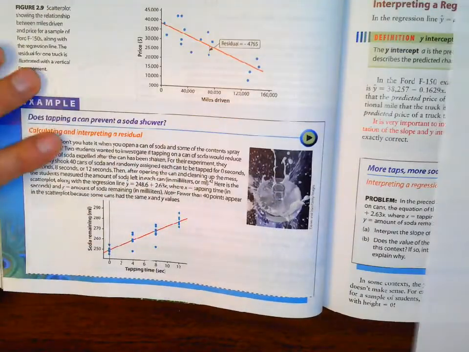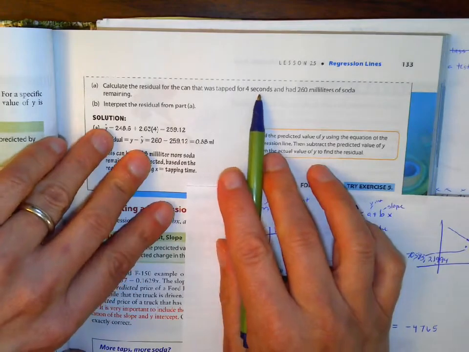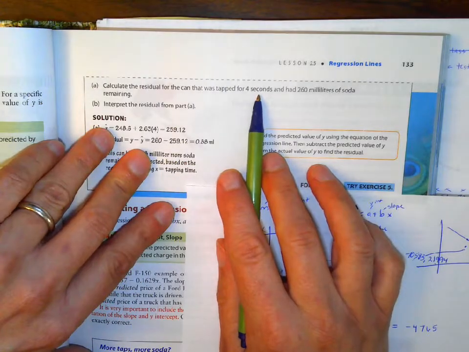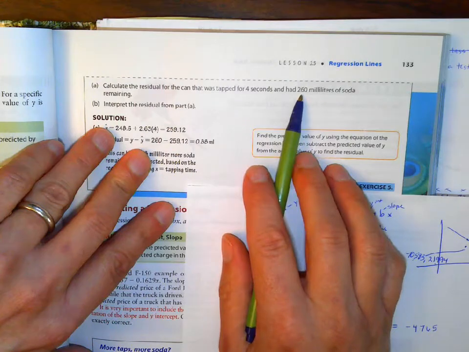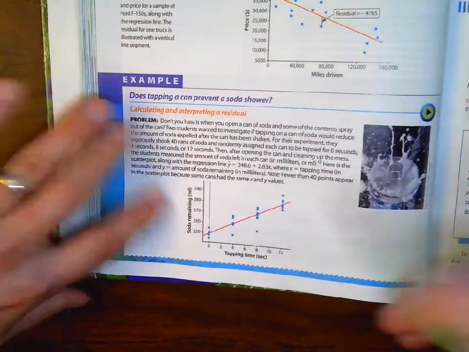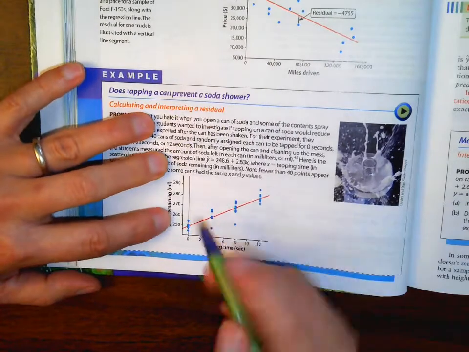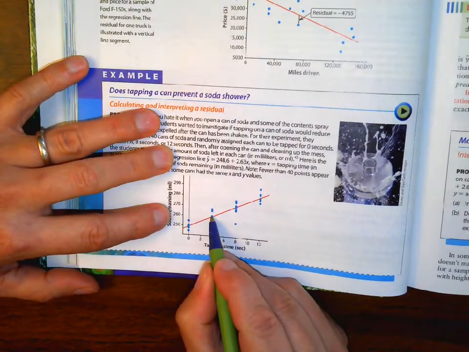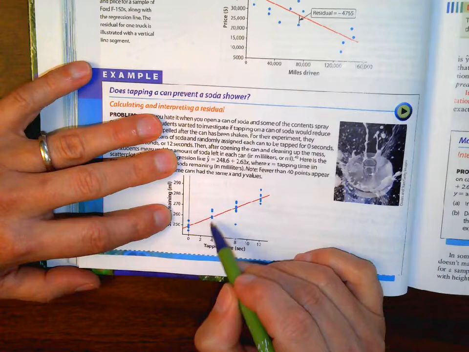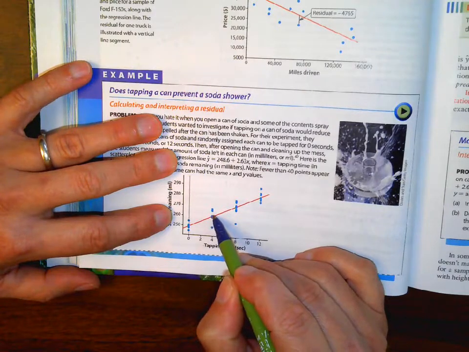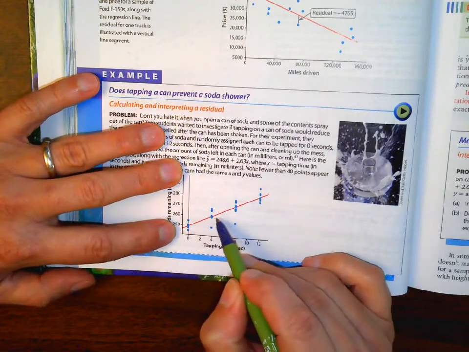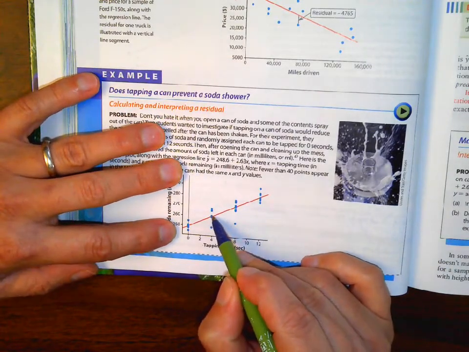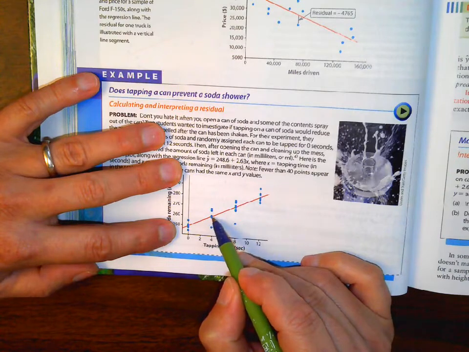So we want to calculate a residual. Tapping on it for 4 seconds, it had an actual of 260. So 260 would be about that point right there. That point looks like just a tad bit above this line. So would it be a positive or negative residual? If it's above, it's going to be a positive residual, just a little bit here though. So let's actually figure this out.